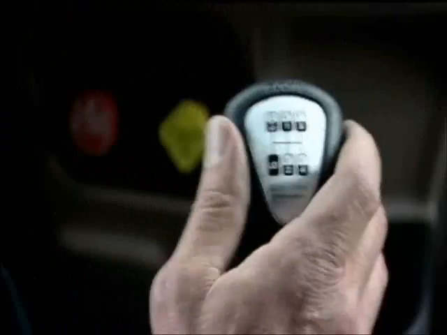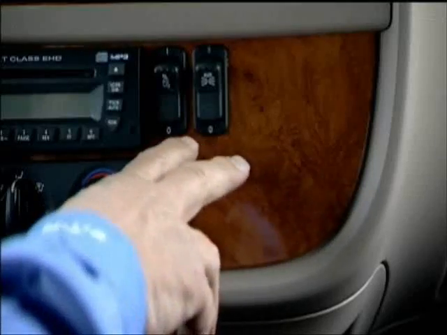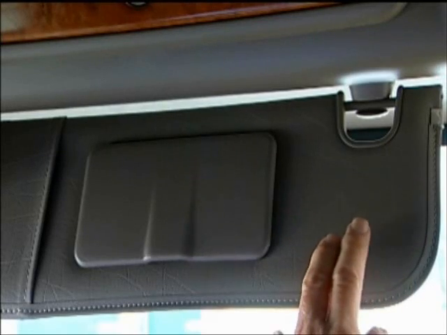That's right. But how do you know what type of transmission the truck has? That's a good question. One of the first things you want to do is look for the shift diagram for the transmission, because they have different shift sequences and they can be located in different places. They can be on the shift lever, on the dash, or over the visor.